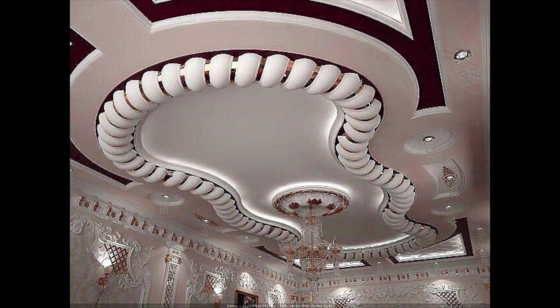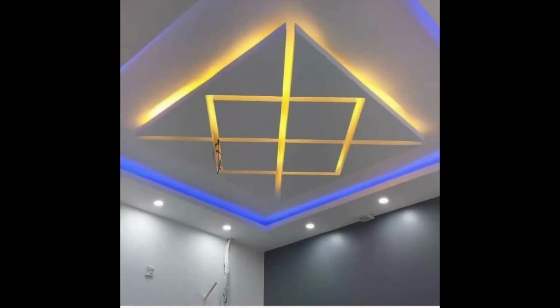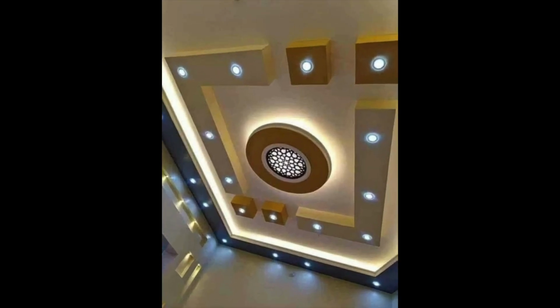Recessed lighting can be used to highlight certain areas of the room or create a general ambient light. Pendant lighting is another option for false ceilings and can add a decorative touch to the space.